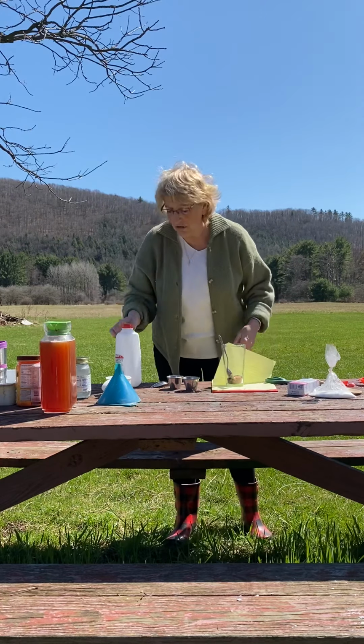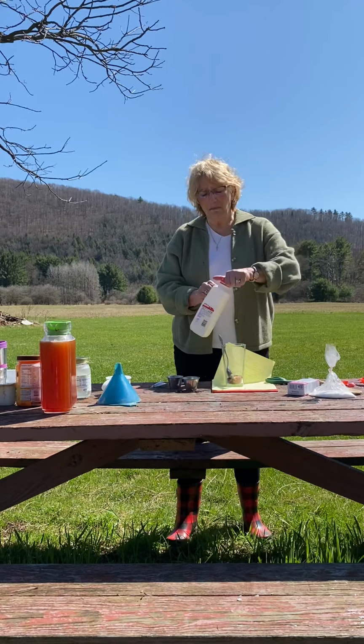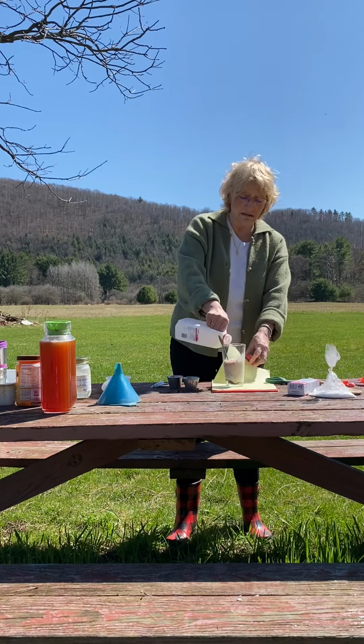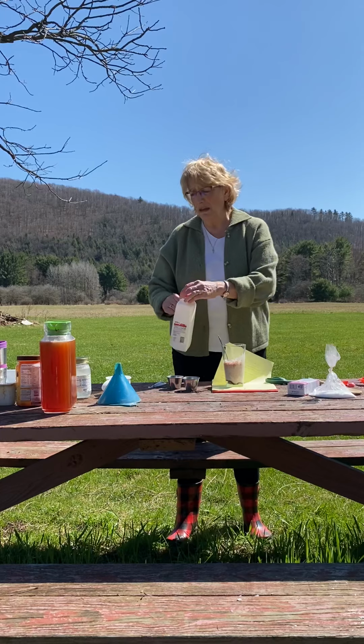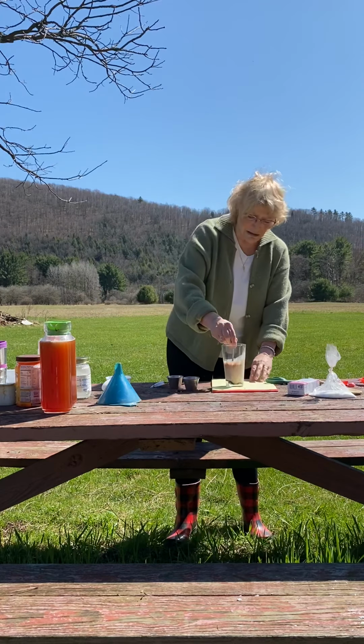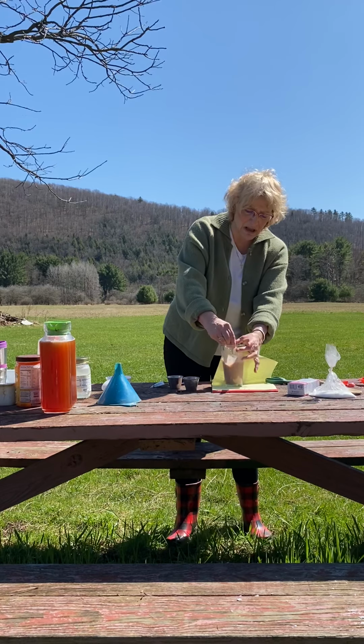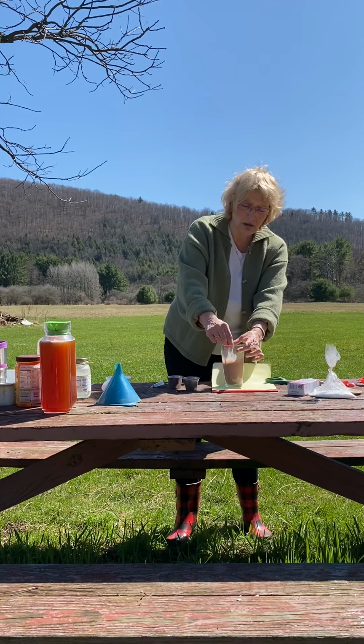Okay, so I have a little bit of milk left. I'll throw that in here. And again, I'm going to stir it up because stirring is what dissolves it. In this case, I'm not going to put it in hot milk, but you could.